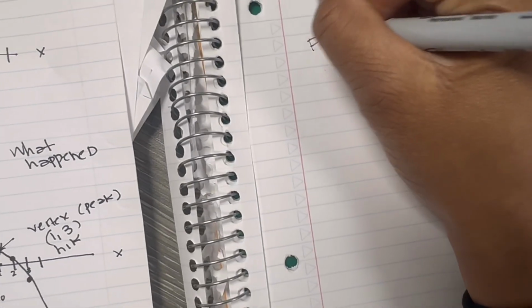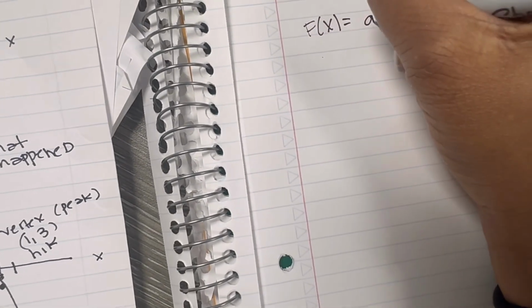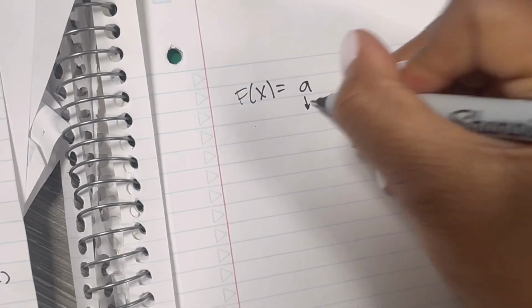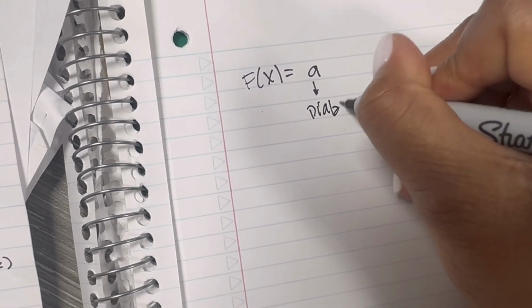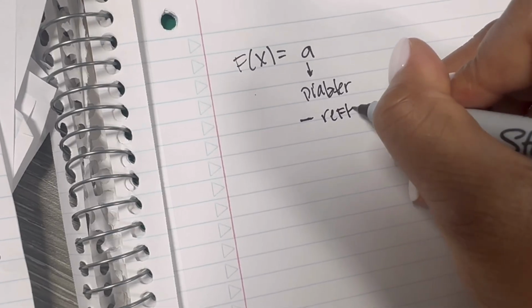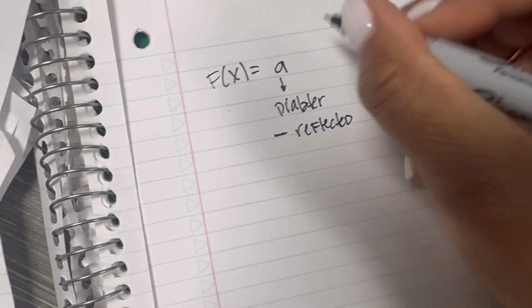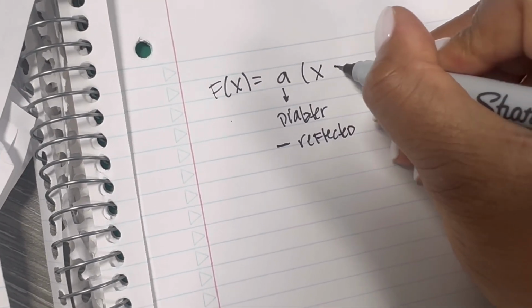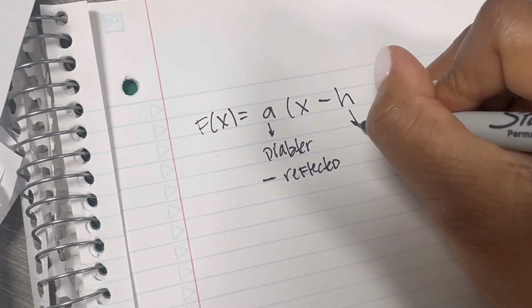So here's your formula. Your A value is called your dilator. If it's negative, it means it reflected. Your H value is your horizontal shifter.